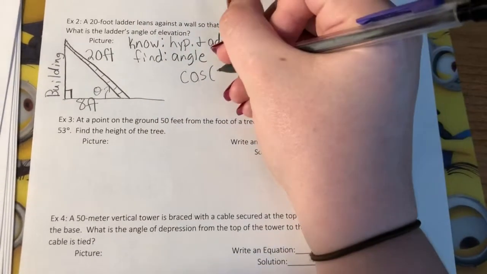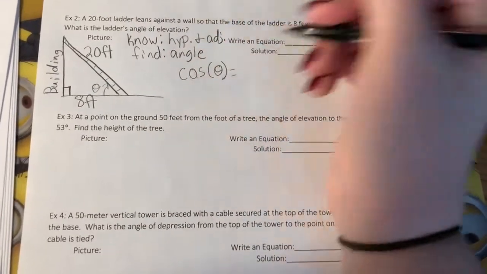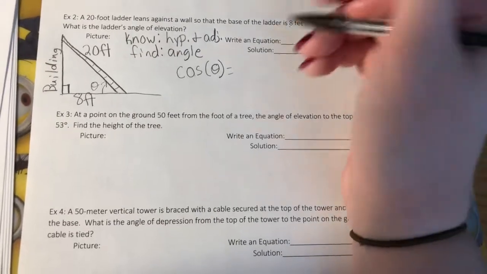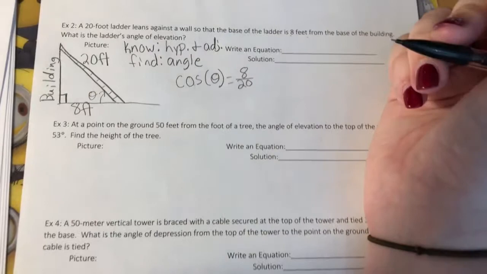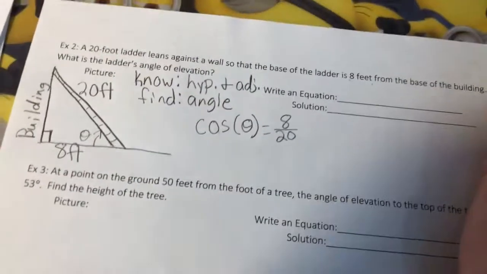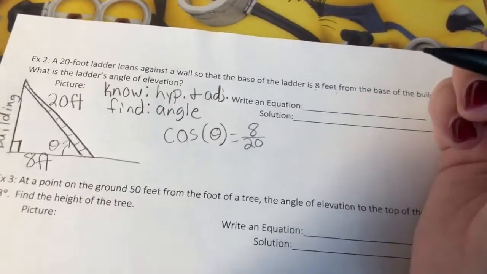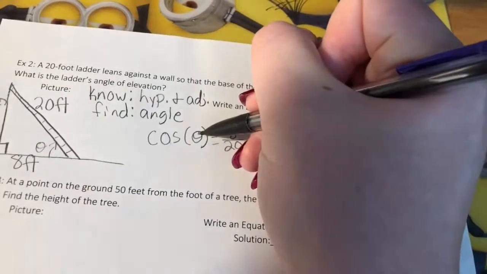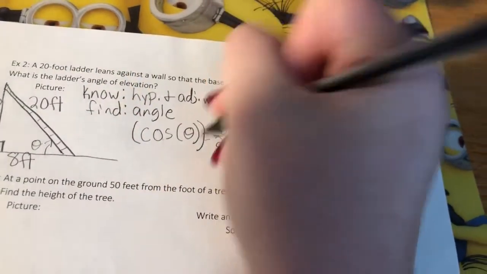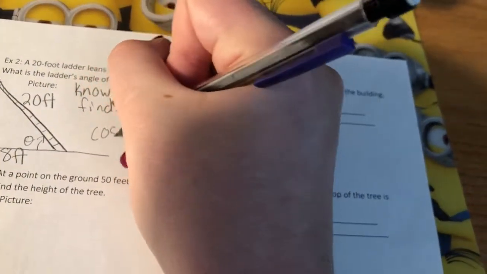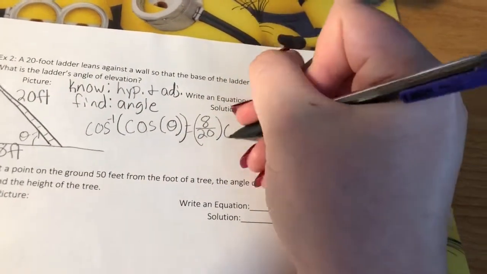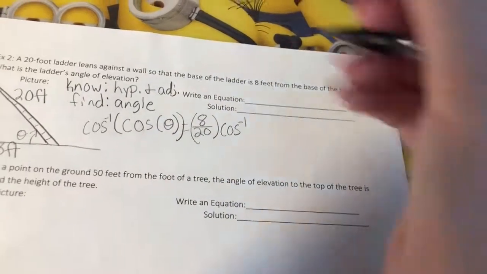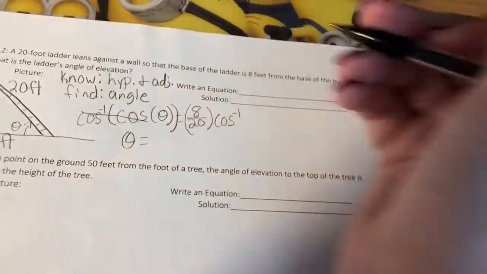My angle, I don't know, so I'm going to use theta. And then I have adjacent, which is 8, over hypotenuse, which is 20. Now I want to figure out what theta represents. So to get theta by itself, I'm going to do the inverse of cosine. And what I do on one side, I have to do to the other. So these cancel out, and I'm left with theta on this side.